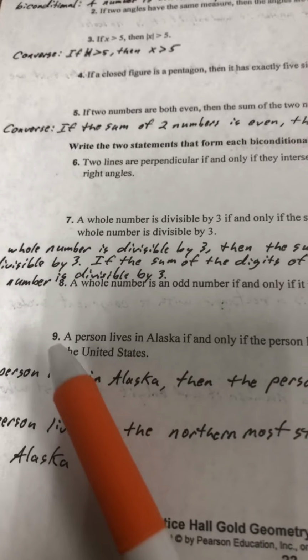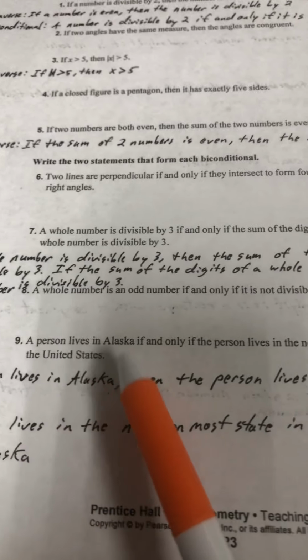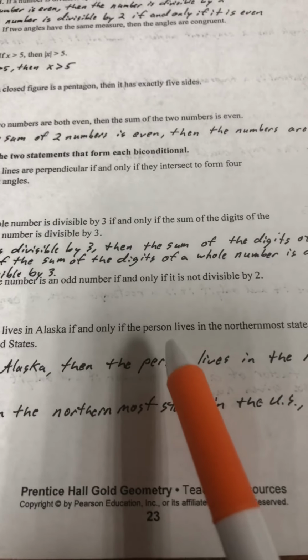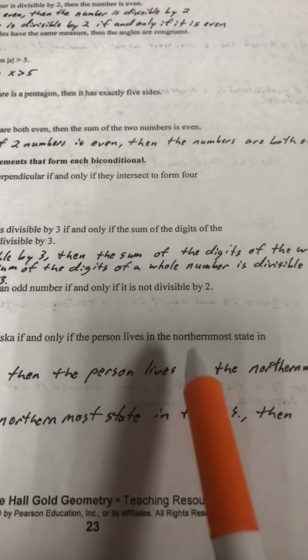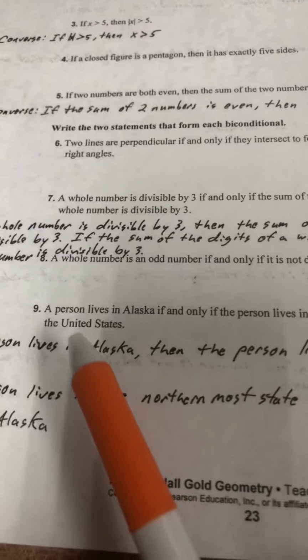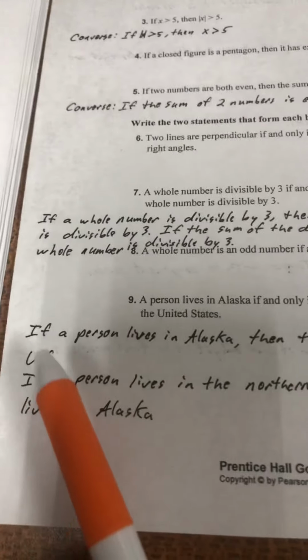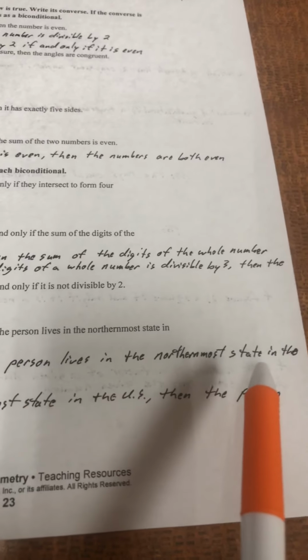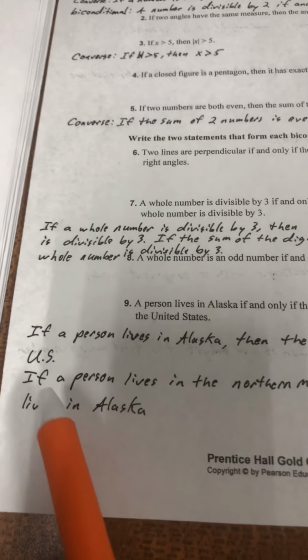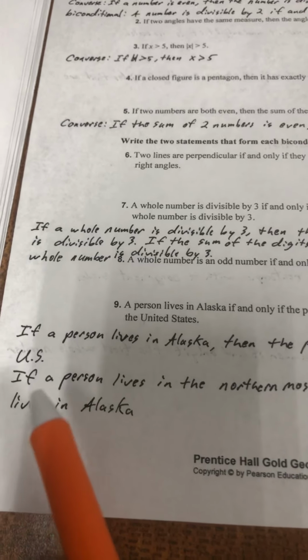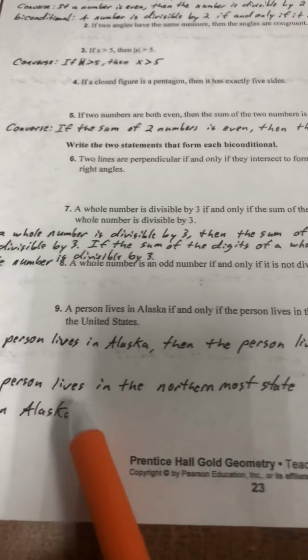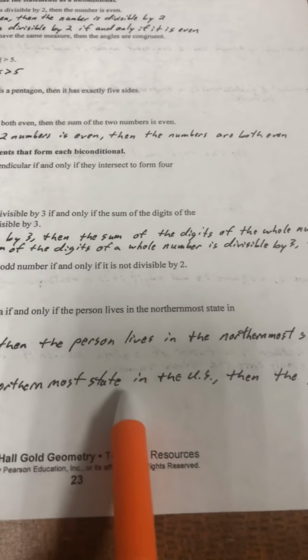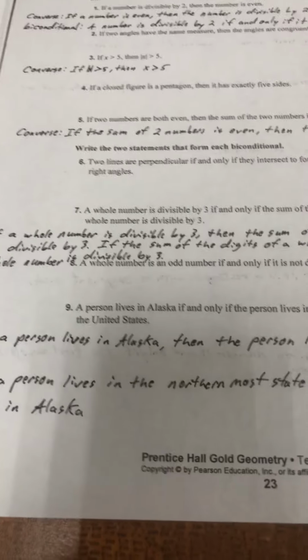But number 9, a person lives in Alaska if and only if the person lives in the northernmost state in the United States. So the two statements are, if a person lives in Alaska, then the person lives in the northernmost state in the U.S. And I just abbreviate United States, save you some writing. If a person lives in the northernmost state in the U.S., then the person lives in Alaska. So there's the two statements.